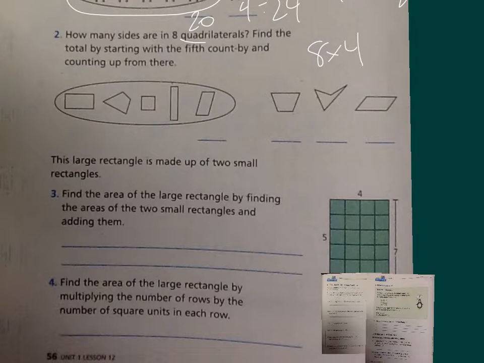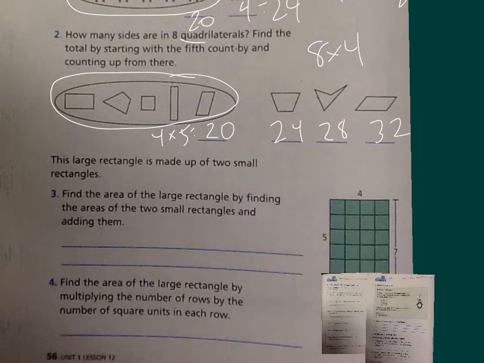But we're going to do the fifth count by and then start from there. So our fifth count by will be 4 times 5, which equals 20. Then you have 24, 28, and 32, because you're just counting up by 4 every time. Plus 4, plus 4, plus 4. Or maybe some of you could say, well, heck, I know this is 5 times 4, and I know this is 3 times 4, and I know 3 times 4 equals 12. So I could take 20 and add it to 12. However you want to do it.